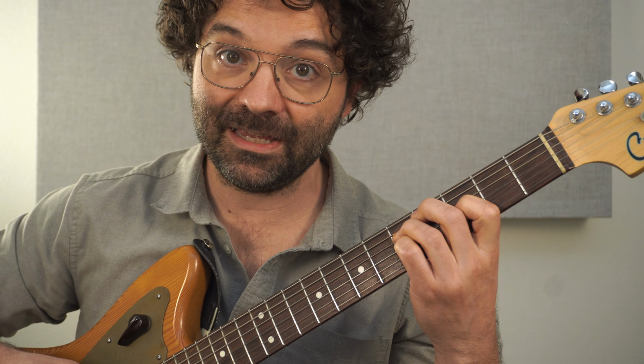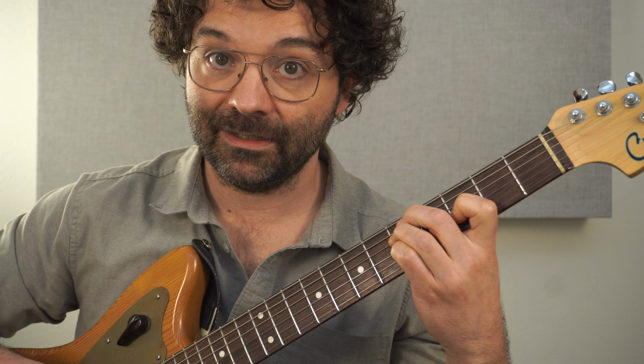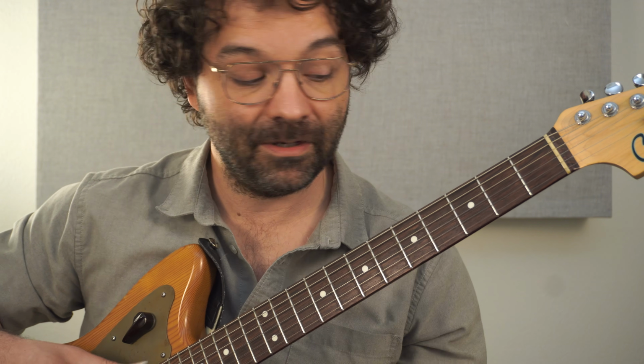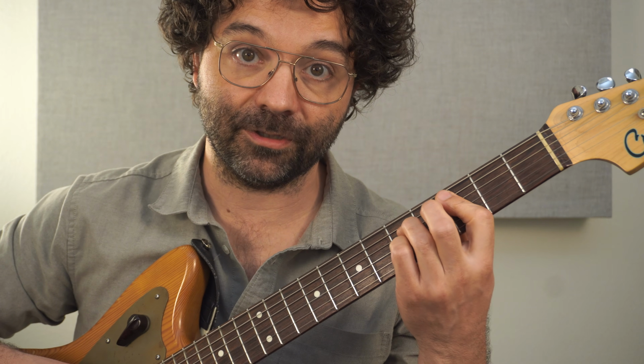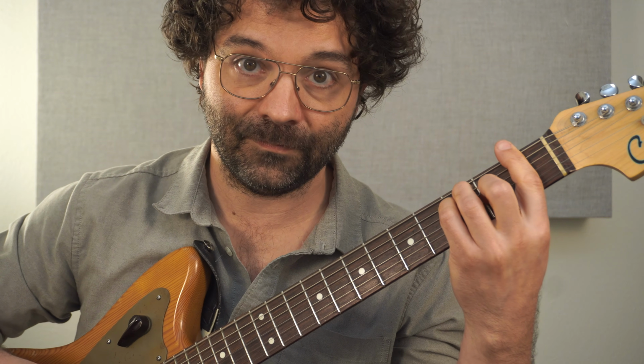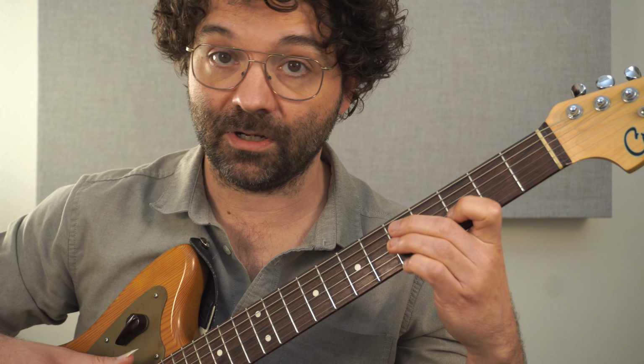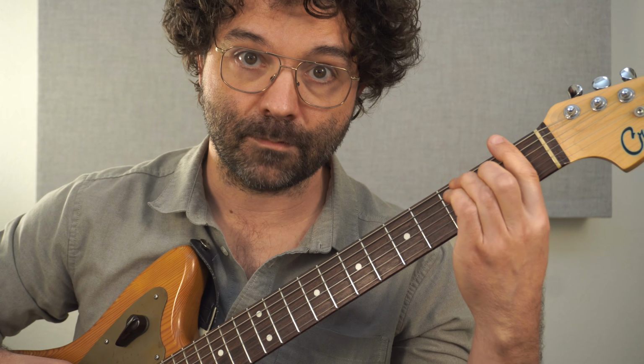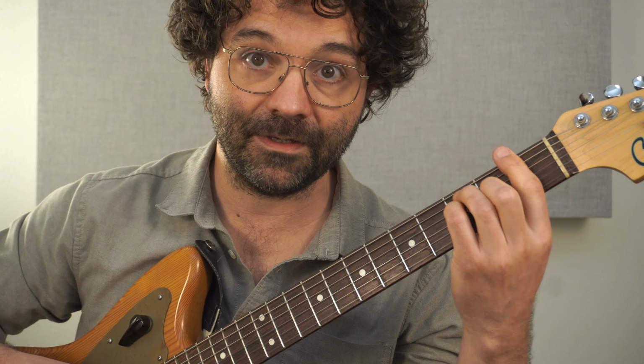And then these are connected because they express the same thing potentially. So C7 resolves to F major, and G minor 6 also can resolve to F major. So we can get this kind of thing.